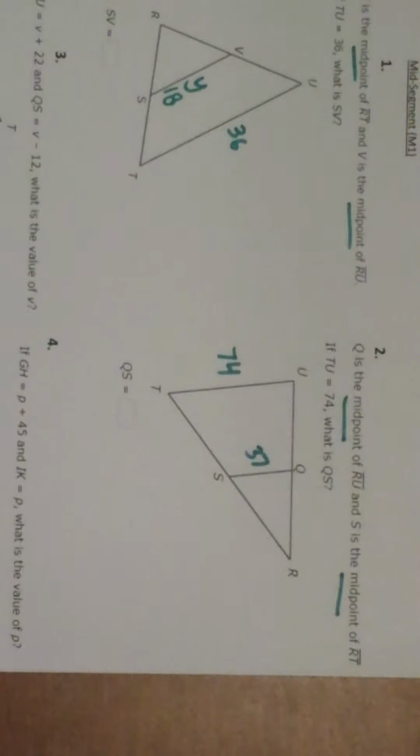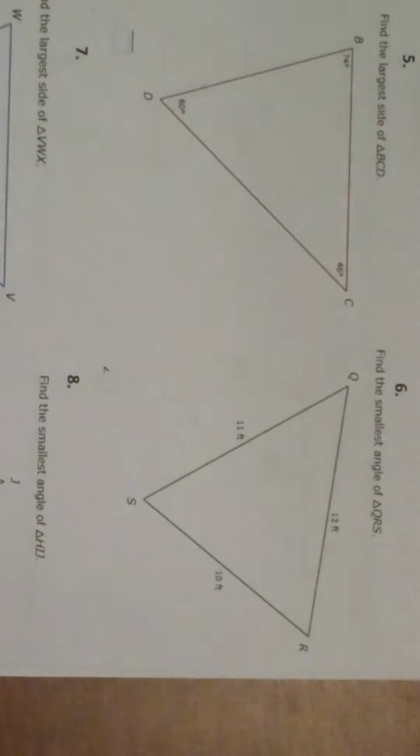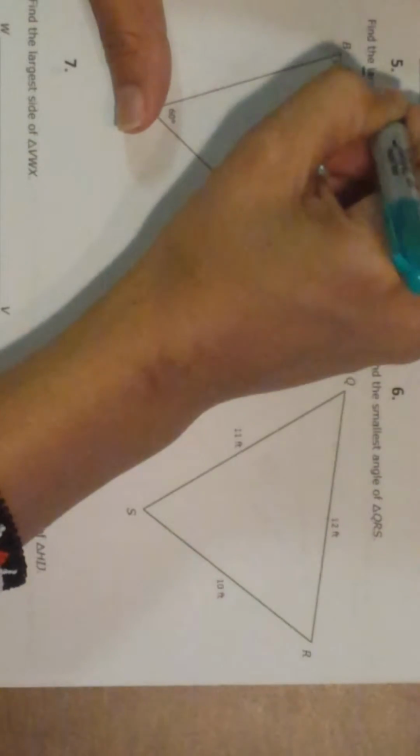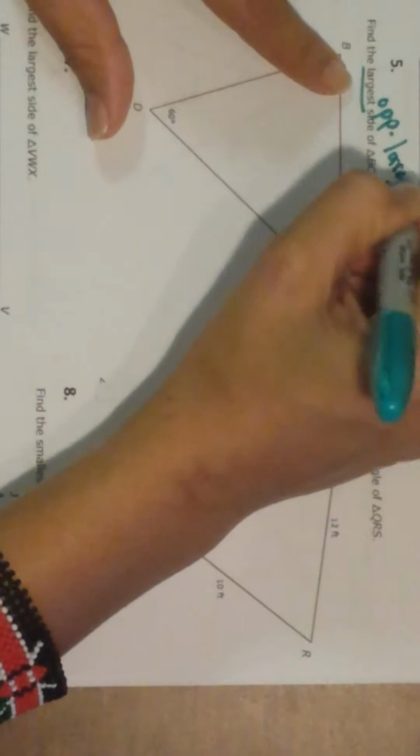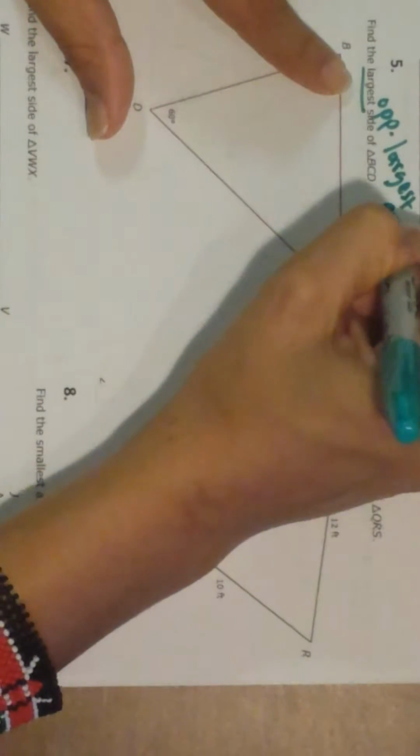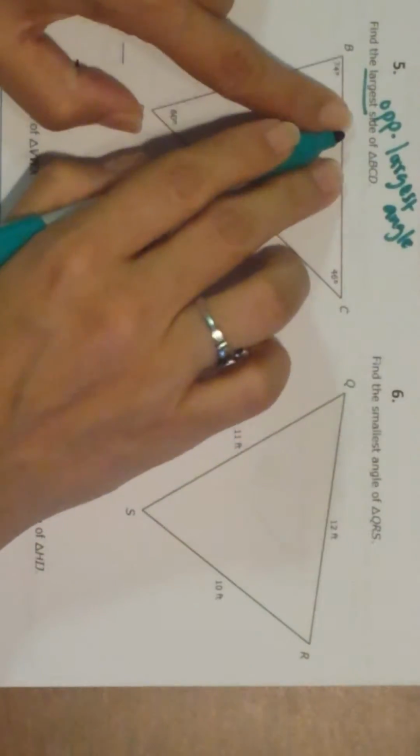The next thing we're going to take a look at is angle side relationships in triangles. Now this is really, really simple. Don't get confused. It's actually really quite simple. It says find the largest side of BCD. The largest side is always opposite the largest angle. So if you're finding the largest side, find the largest angle, go opposite, and that's it.